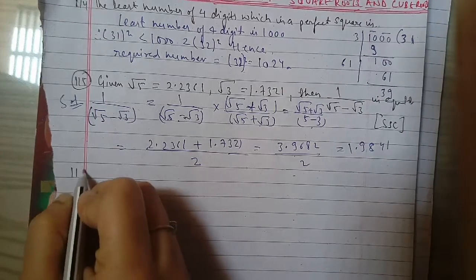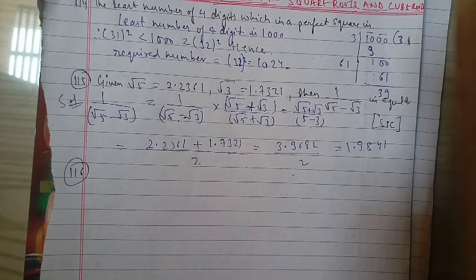The question is 1 upon root 9 minus root 8, minus 1 upon root 8 minus root 7, plus 1 upon root 7 minus root 6, minus 1 upon root 6 minus root 5, plus 1 upon root 5 minus root 4, that is equal to. The options we have are 0, 1 by 3, 1 and 5, that we will find out.